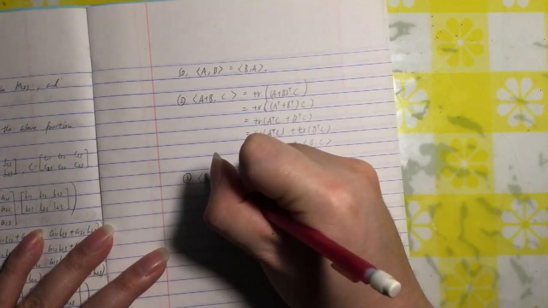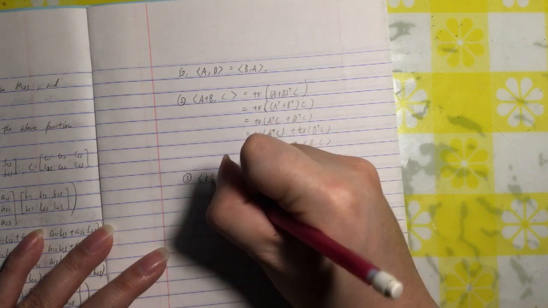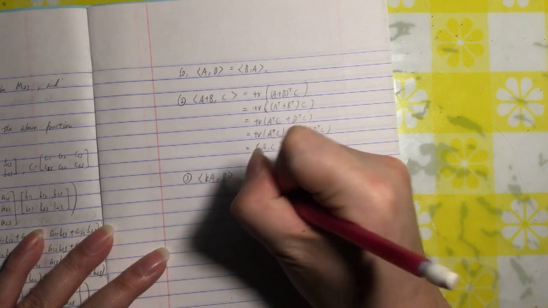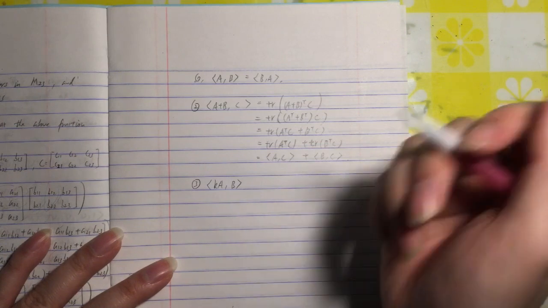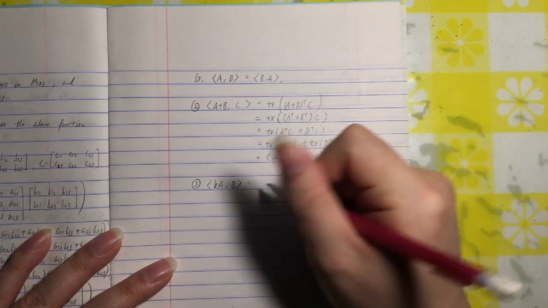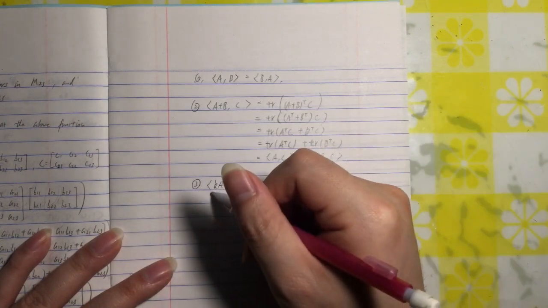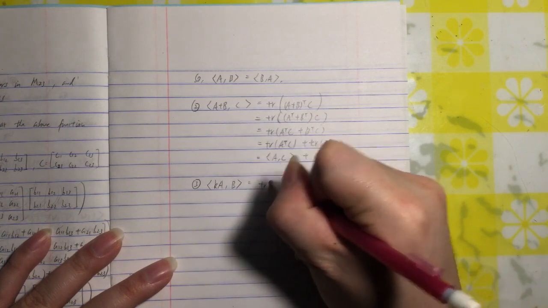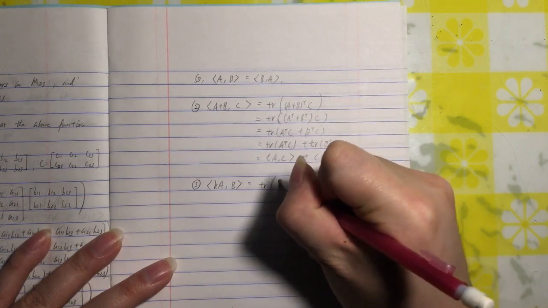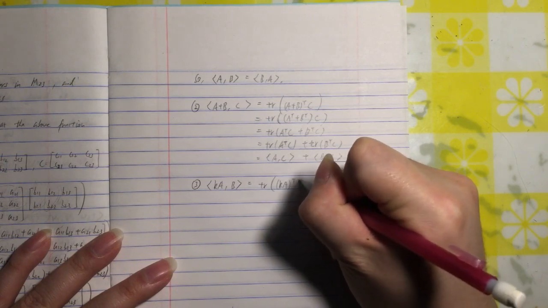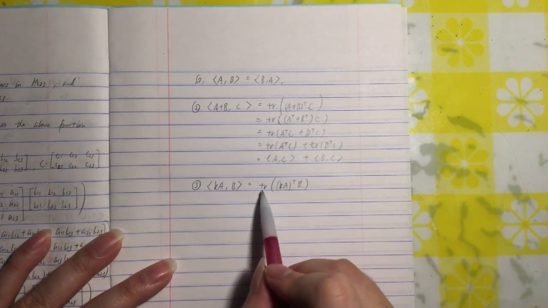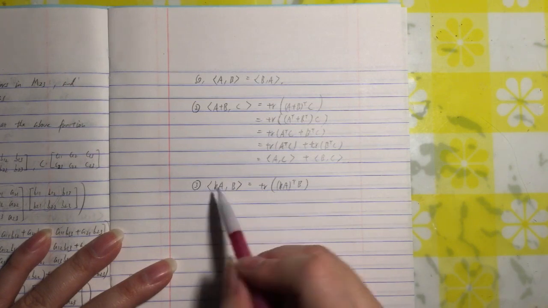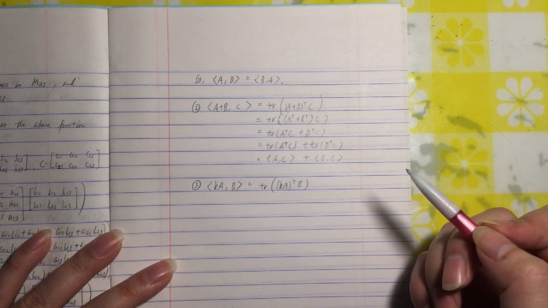Axiom 3 says angle bracket of KA comma B must be the same as K times angle bracket of A comma B. Let's verify this. By definition, angle bracket of KA comma B is the trace of KA transpose times B. By definition, that's the trace of the transpose of the first matrix times the second matrix.